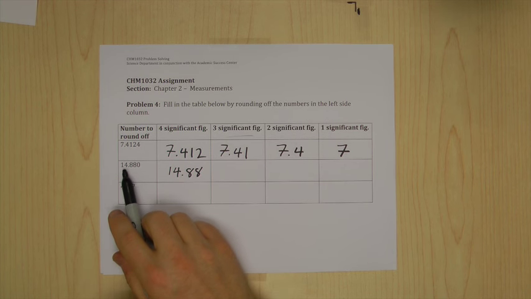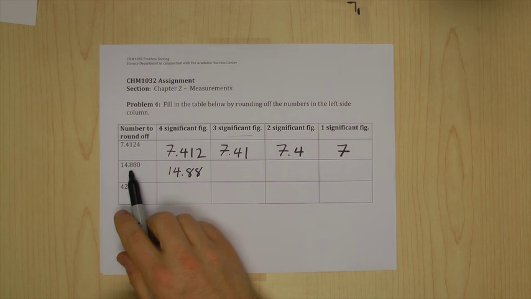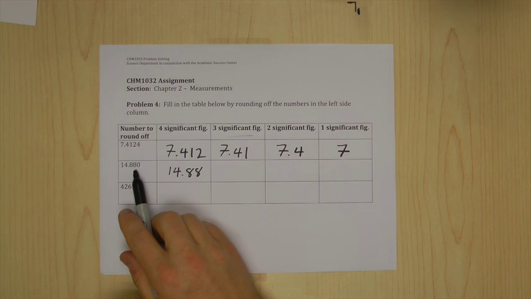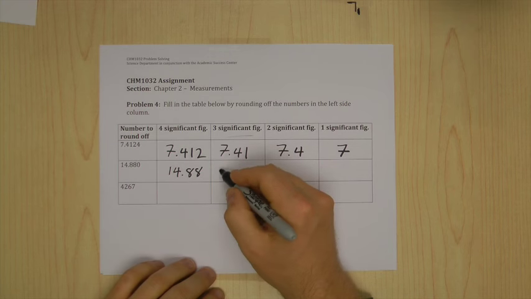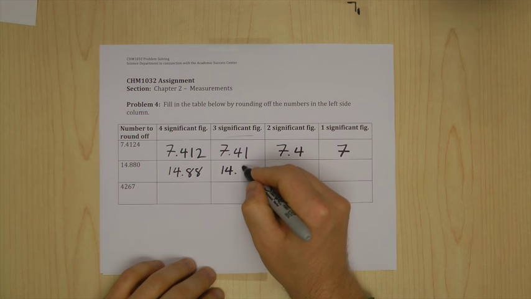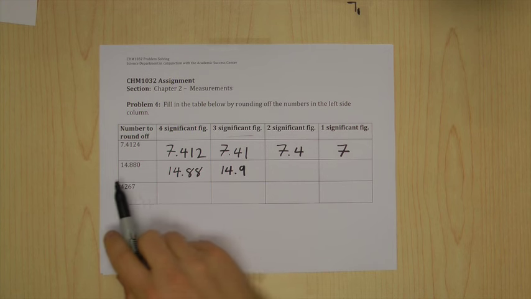All right, next, 3 significant figures. Well, count to 3. 1, 2, 3. Number 8 is our third significant figure. Look 1 digit beyond that. Now it's an 8. But hold on now. 8 is greater than 4. So that actually will change this first 8 to a 9. So the answer would be 14.9.